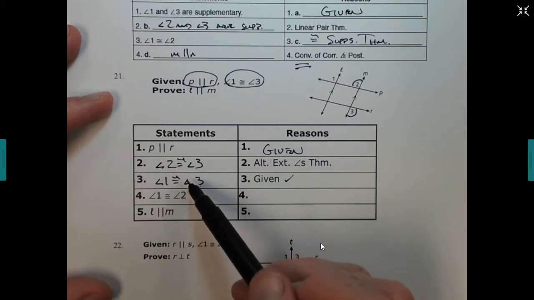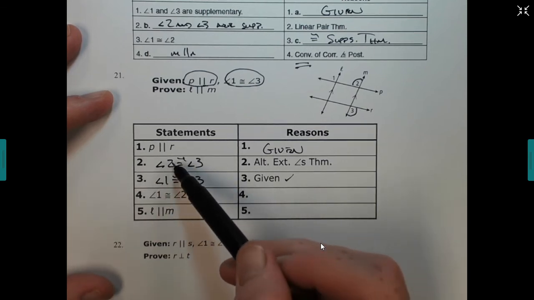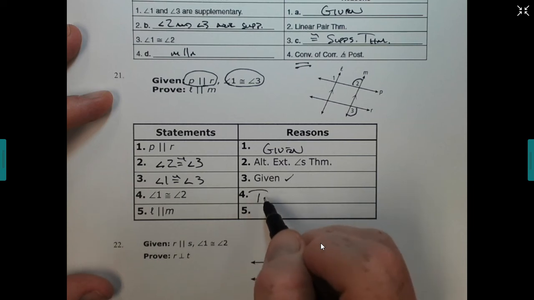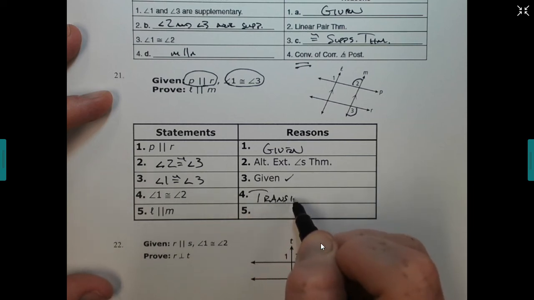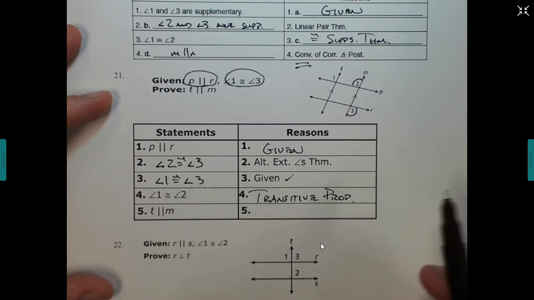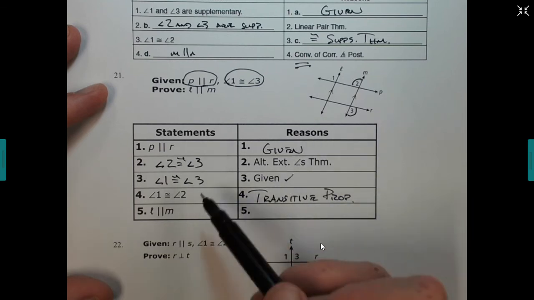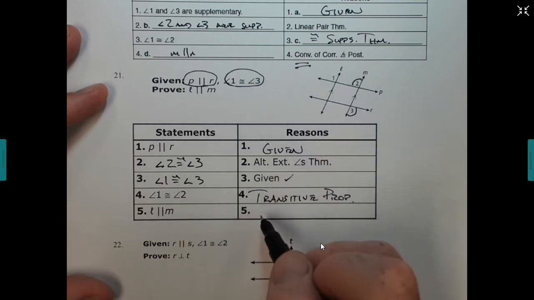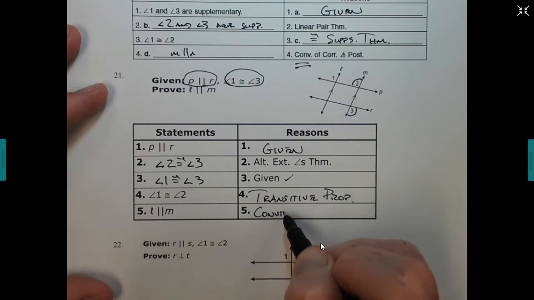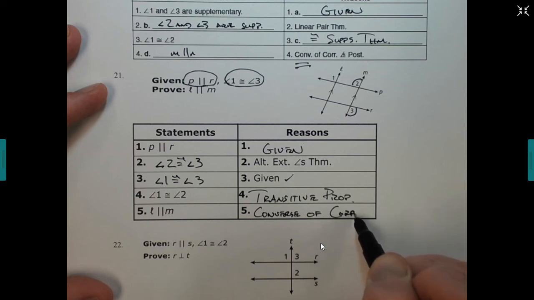Well, I've got a linking set here. If 1's the same as 3, 3 is the same as 2, then 1 and 2 have to be the same. That is a transitive property. And because of the transitive property, I now have some corresponding angles that I've proven are congruent. Again, this is the converse of the corresponding angles postulate.